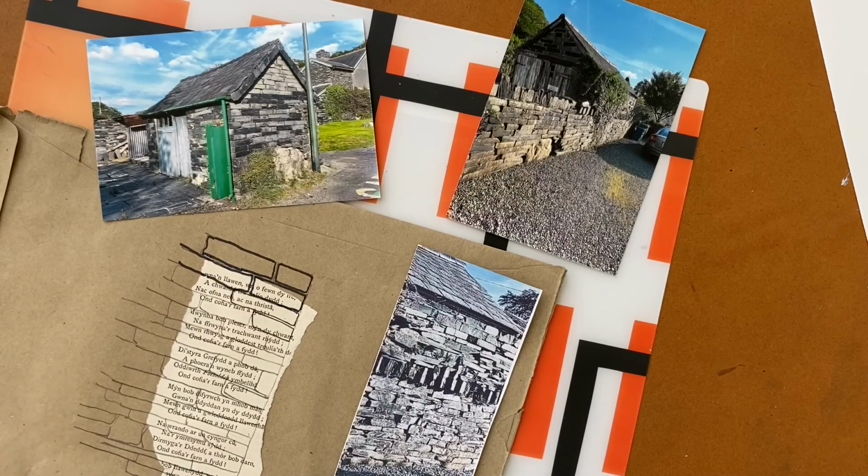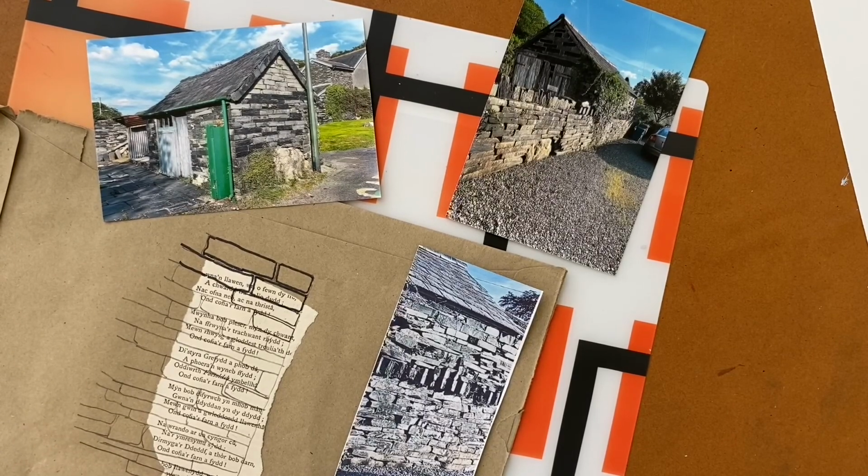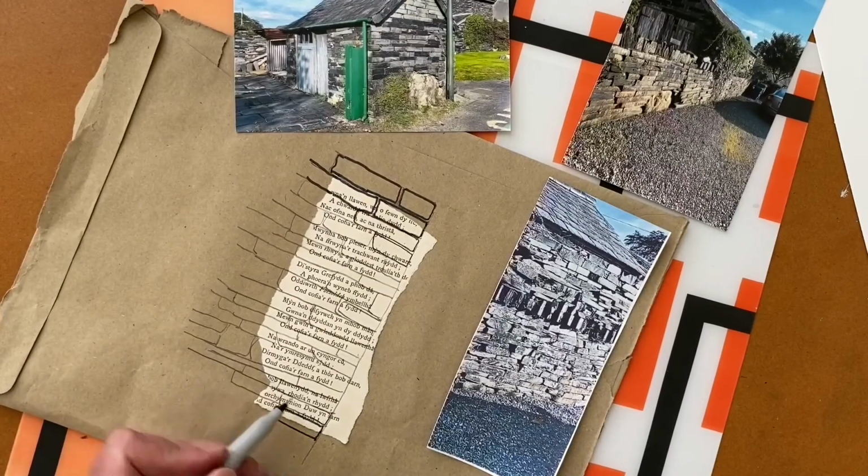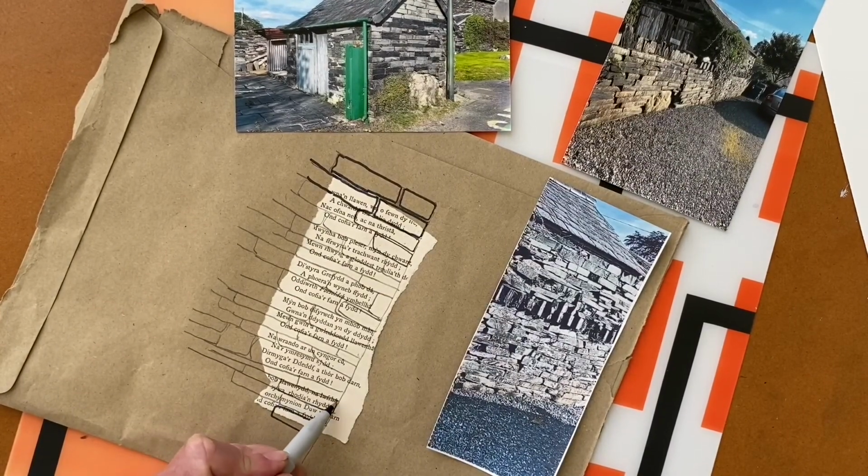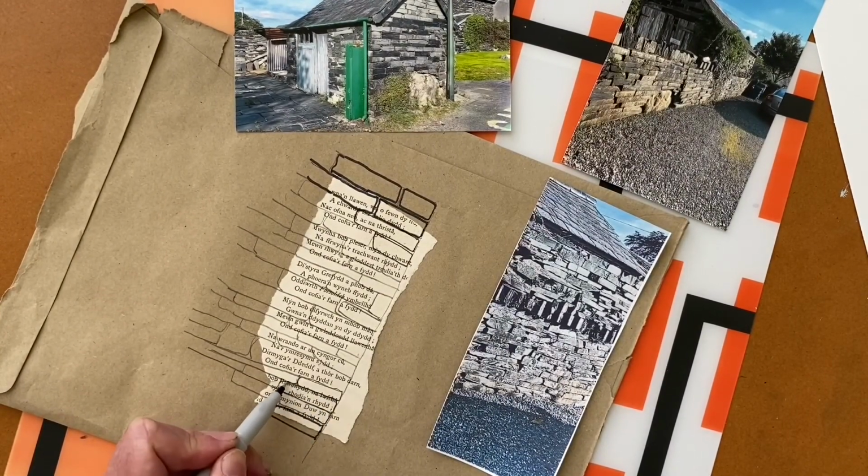I've created a simplified wall drawing from the photographs that I took in the village, where I've focused in on sections of the wall. Dwi wedi creu sketch bach syml o'r waliau.